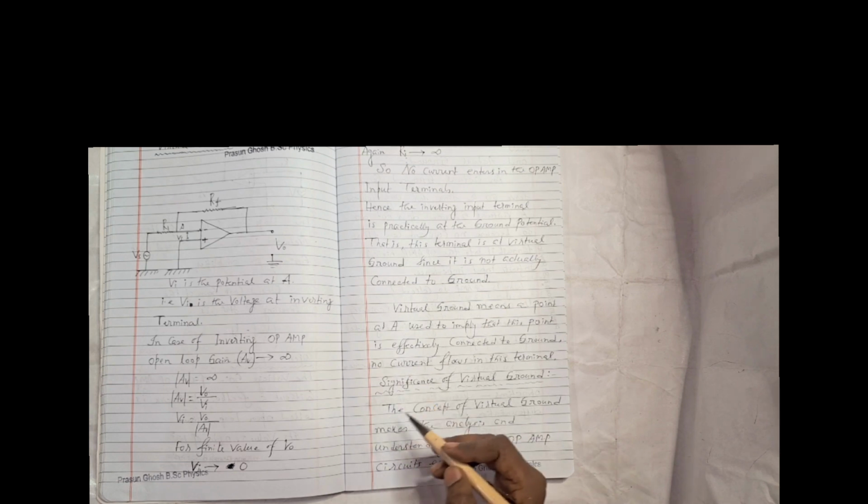There is an important significance of virtual ground. The concept of virtual ground makes analyzing and understanding many op-amp circuits easy. From this concept we can calculate different op-amp circuits very easily. If I do not take into consideration the concept of virtual ground, then the analysis will be very tough. So this concept makes the circuit easier. I think this is very helpful for honors level and pass level and also the CSIR NET exam.